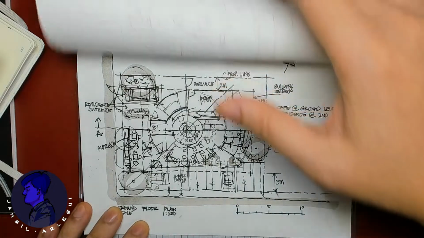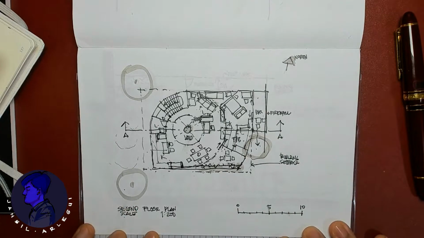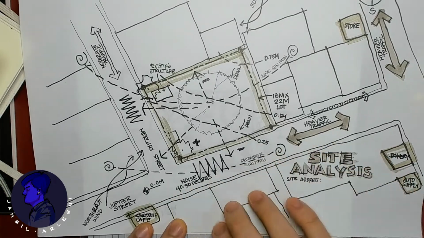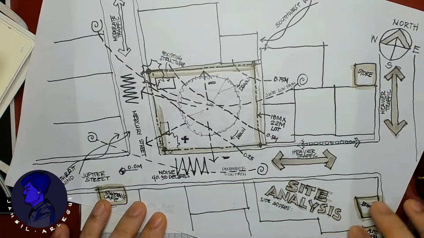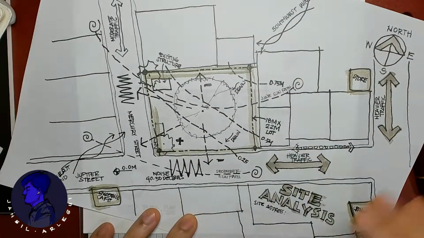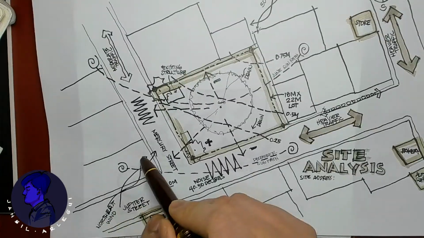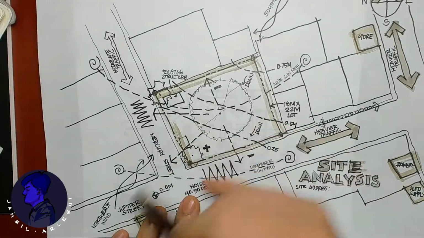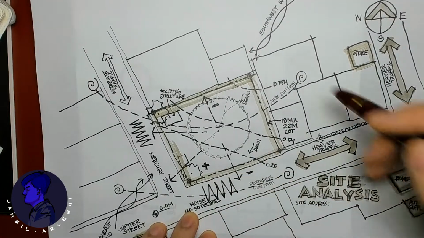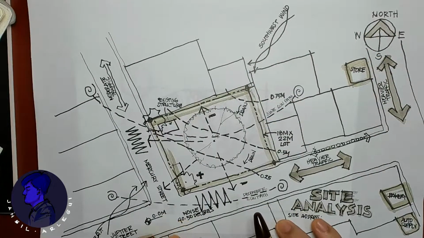But before having this proposal, I had to go through the basic process of analyzing the site. Analyzing the site means I have to know certain parameters of the site before I go into designing. This helps me in shaping up the design of the building. So basic stuff like the wind paths, like where the monsoon winds are, which are the strongest in the region of the Philippines. First, these are the prevailing winds that most of the time are passing through this area.